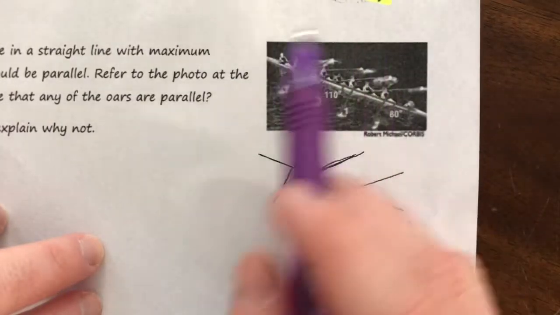Okay, there's a picture here, but it is really hard to see when it's printed. You can kind of tell, okay, it's a boat.